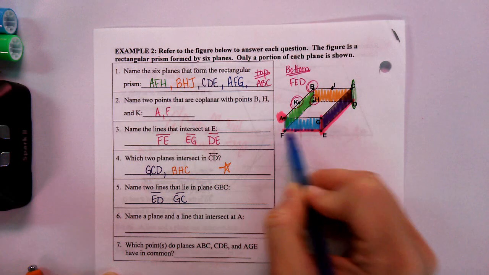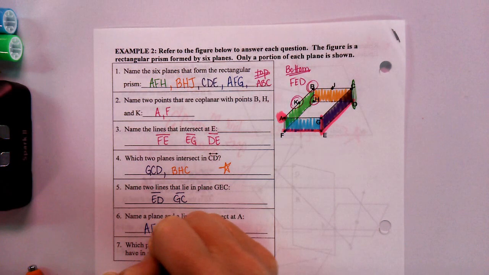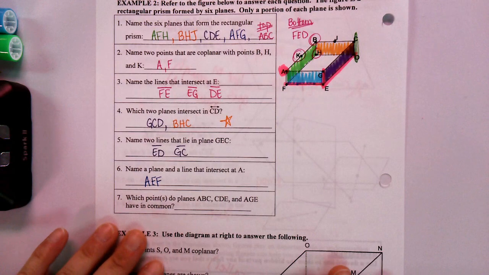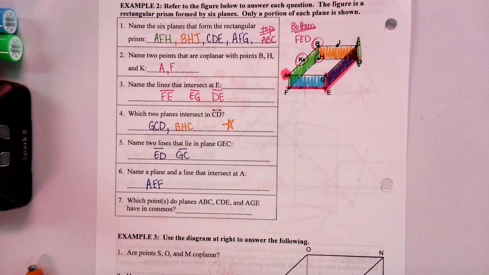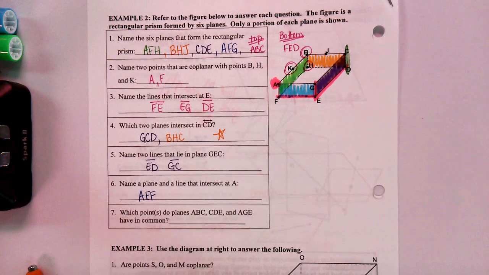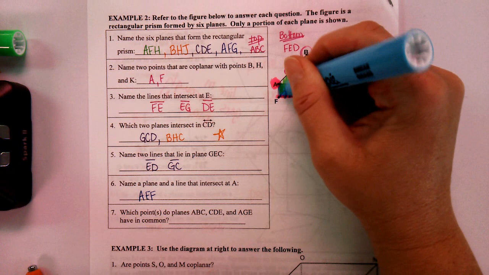So 3 points on blue. A, F, E. Okay, hold on. Give me a second. There we go. A, F, and E. Let me zoom out. All right, so that's my blue plane up here. Okay, so visualize the blue.